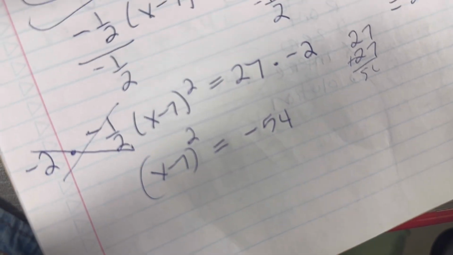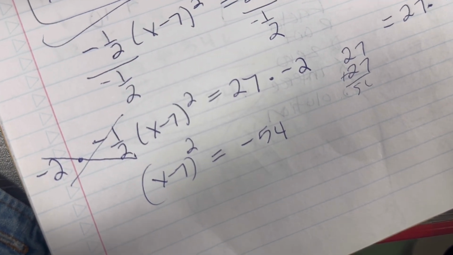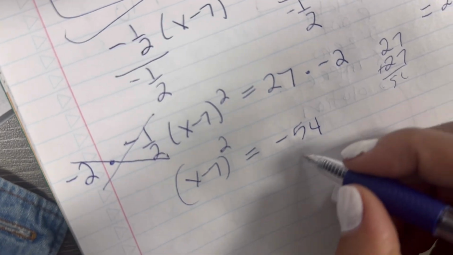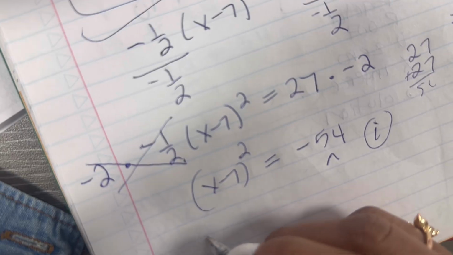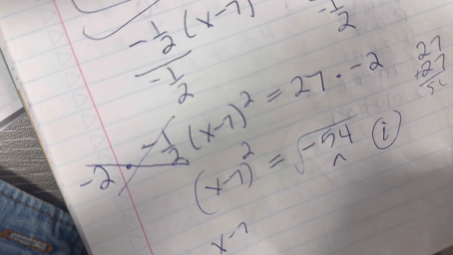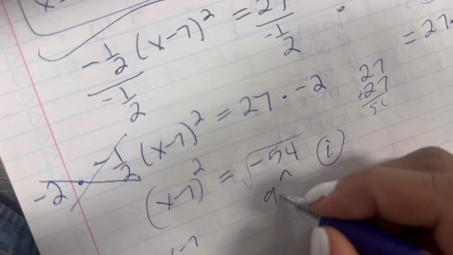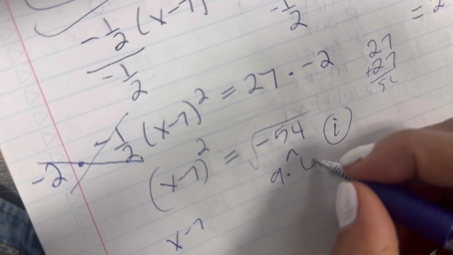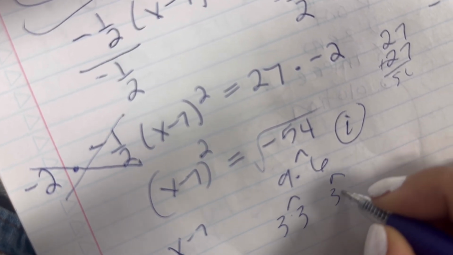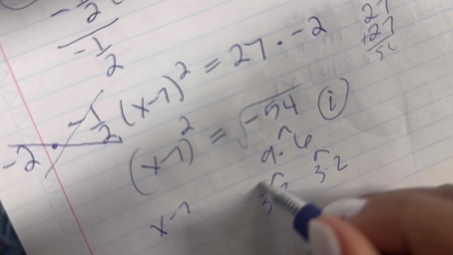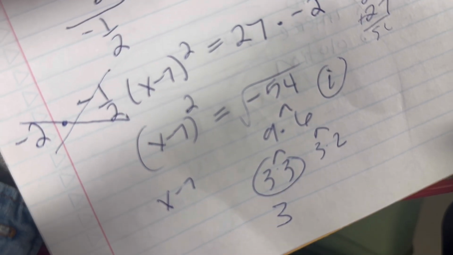So that's how we can do it. Remember, take the I out, don't forget it. It's negative because you're going to be square rooting this, right? 9 times 6. 3 times 3, 3 times 2. Twin, where have you been?